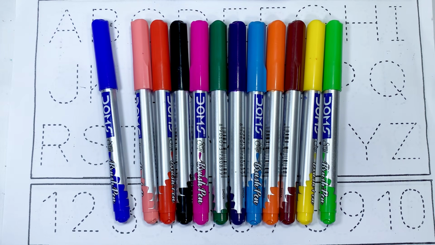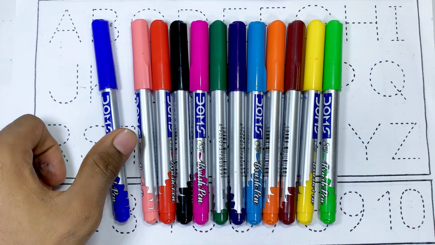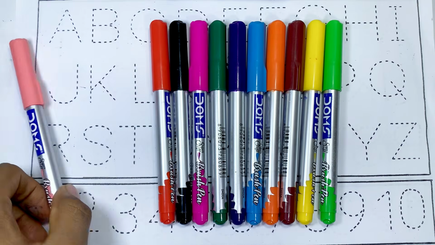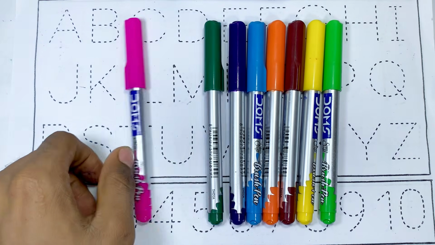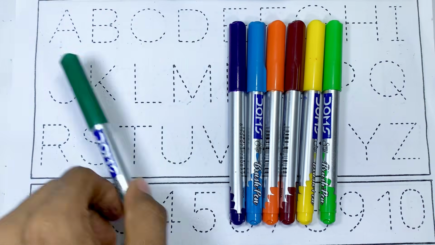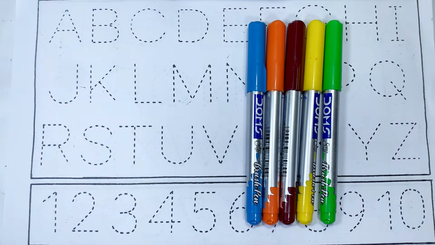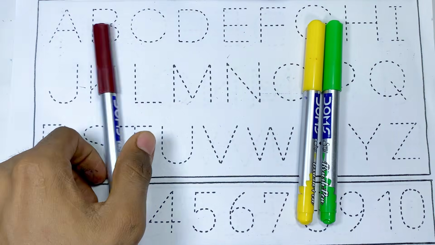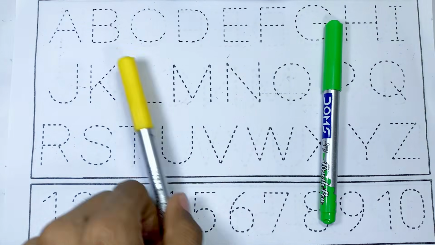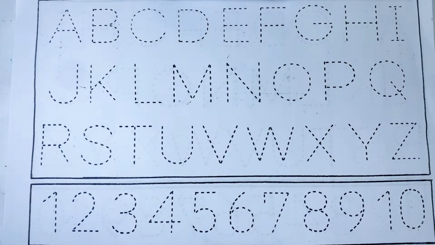Today learn and draw capital letters, alphabets A to Z and numbers 1 to 10. So kids, let's learn the names of the color. Blue color, light pink color, red color, black color, green color, purple color, sky blue color, orange color, brown color, yellow color, and light green color.